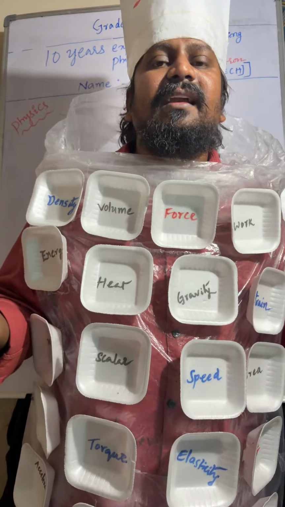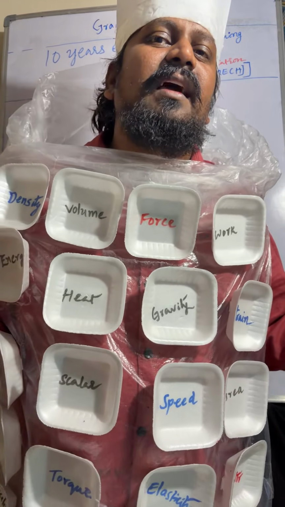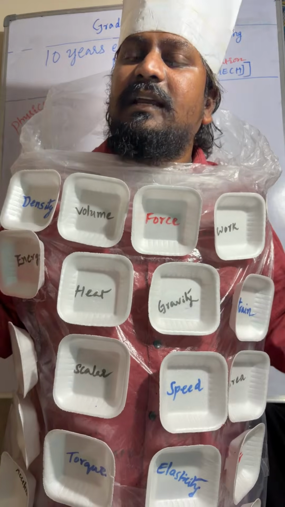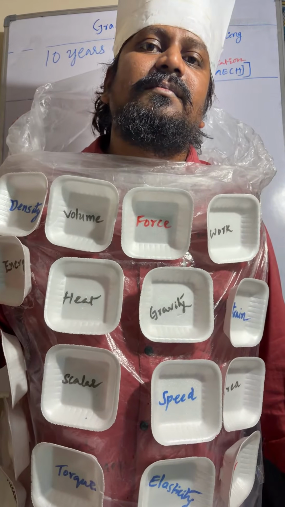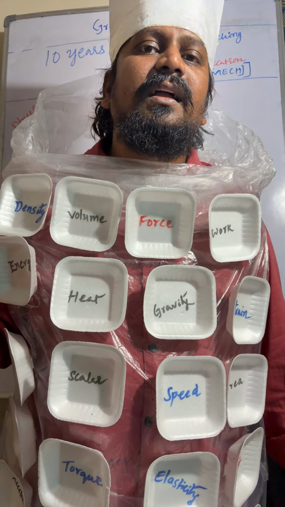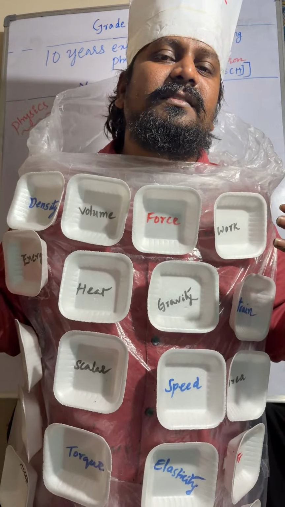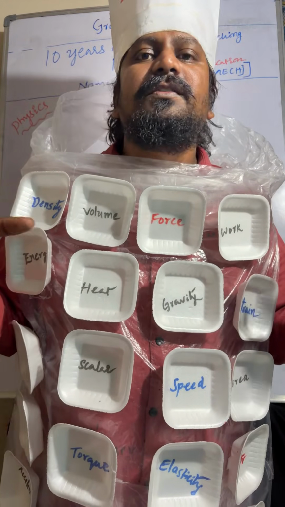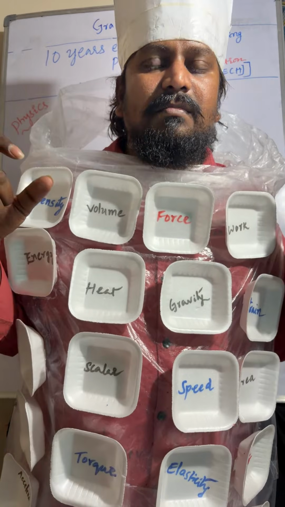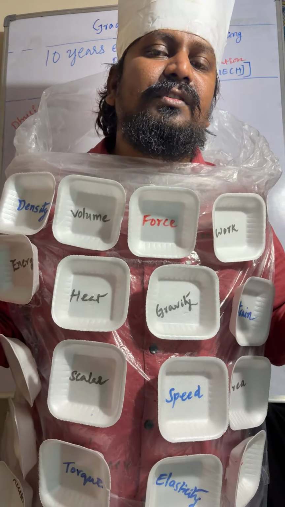Even in 10th, magnetic effects of electric current. Now we are studying in 11th class. Still in 12th also it is there, magnetism. There are so many topics where we use this word, magnetic force.